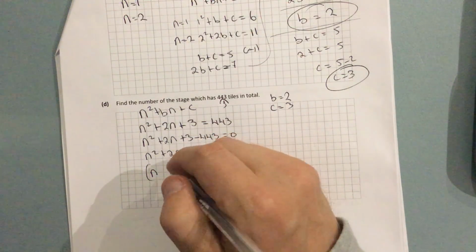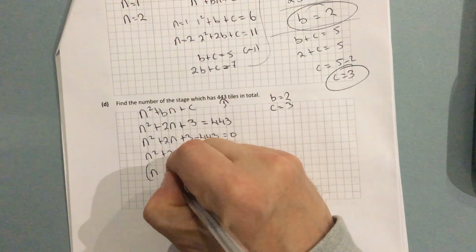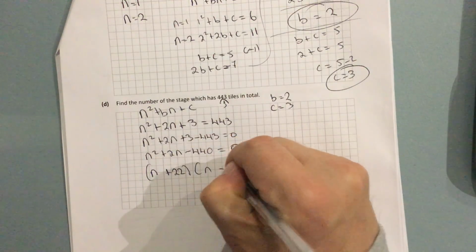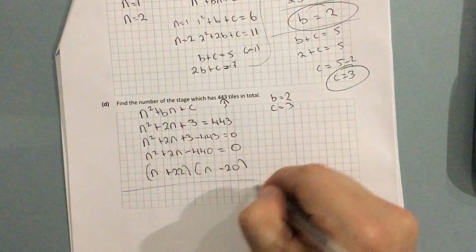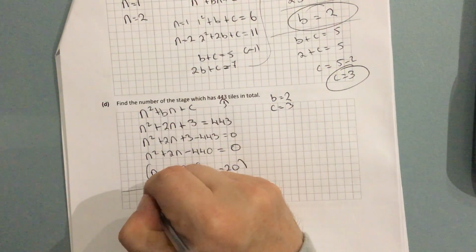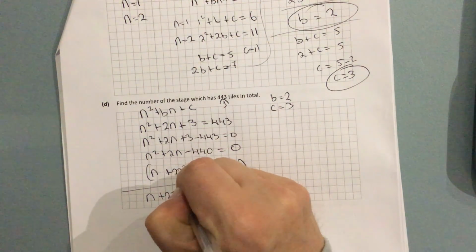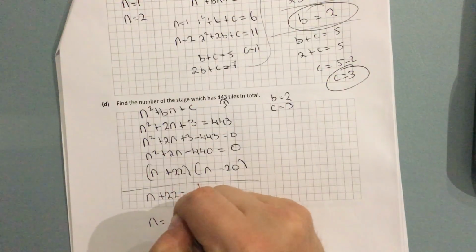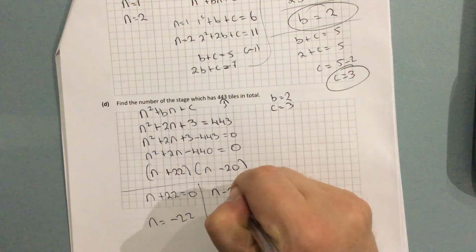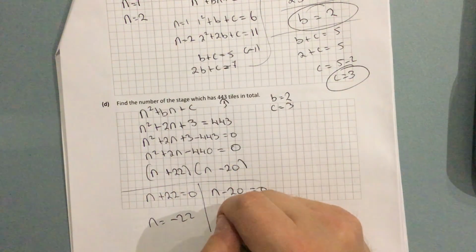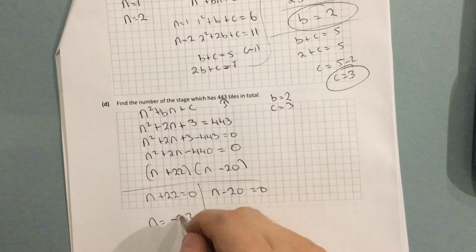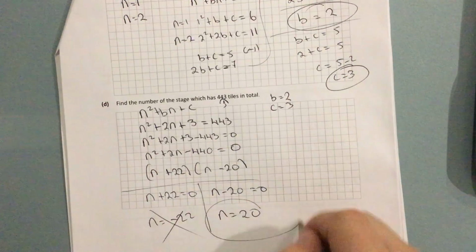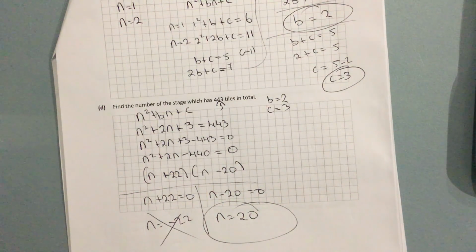But if I say that I have plus 22 minus 20, therefore n plus 22 equals 0, n is equal to minus 22, n minus 20 equals 0, n equals 20. I can't have a negative value here. Can't have a negative stage, so we rule it out, so n is equal to 20.